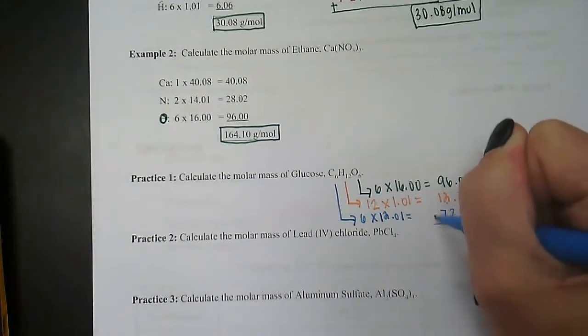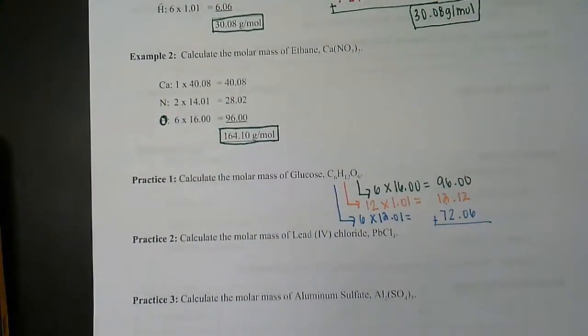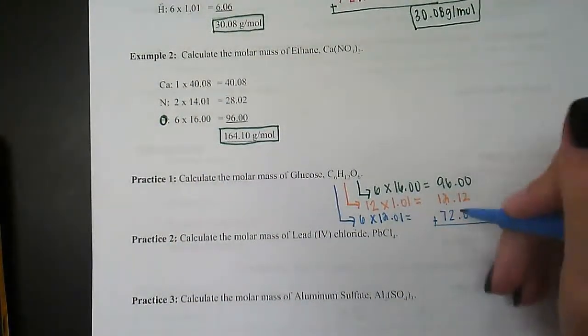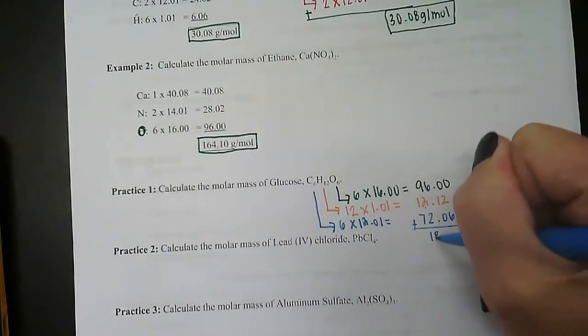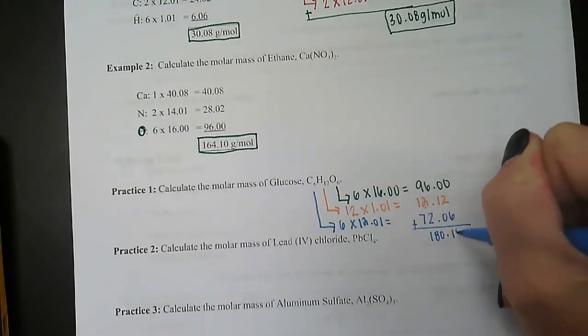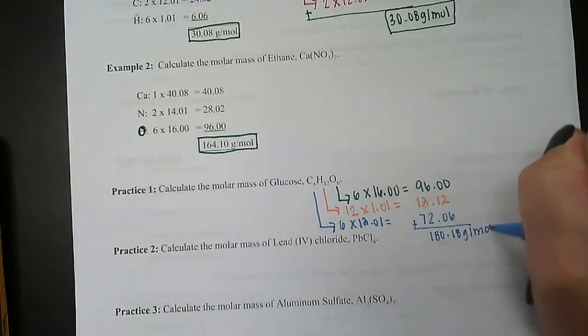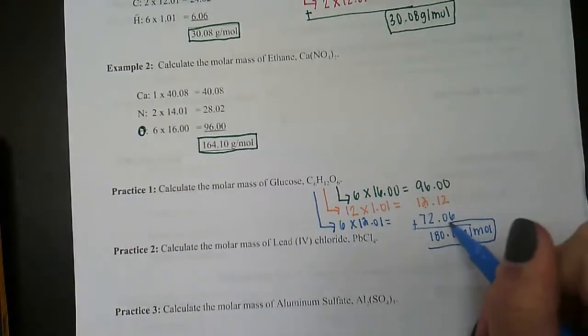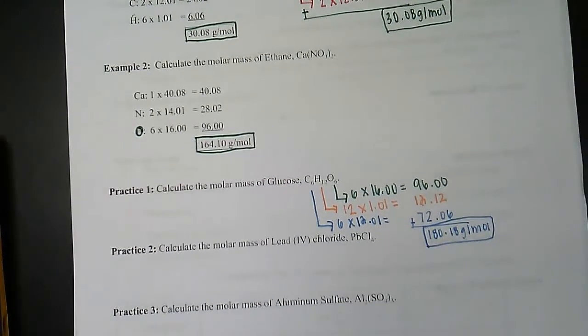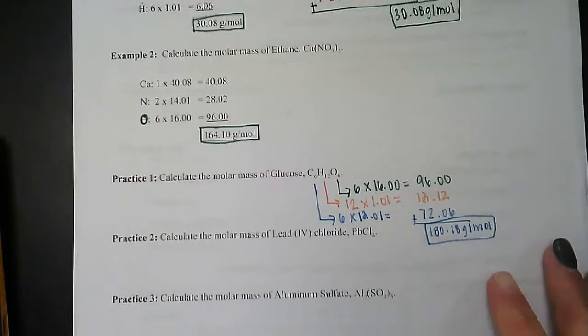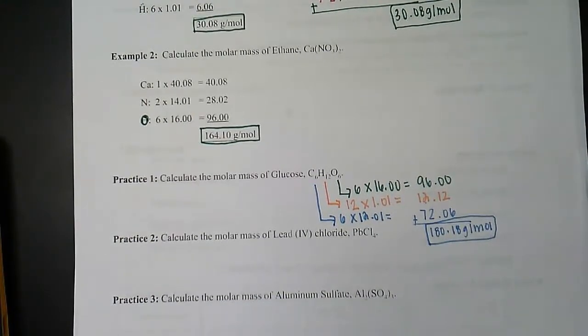Okay, so I'm going to add all of these up to get my molar mass, and that gives me 180.18 grams per mole, okay? Very important that you have units. Okay, so that is how I show my work to do molar mass.